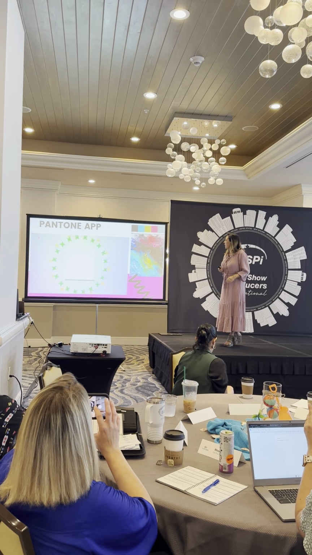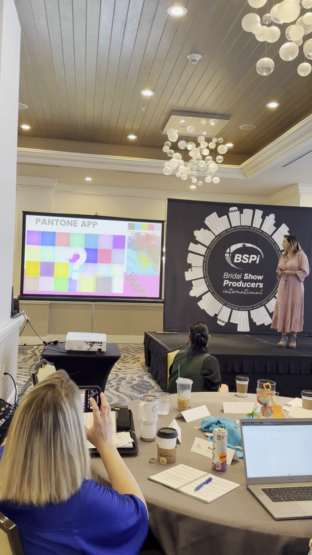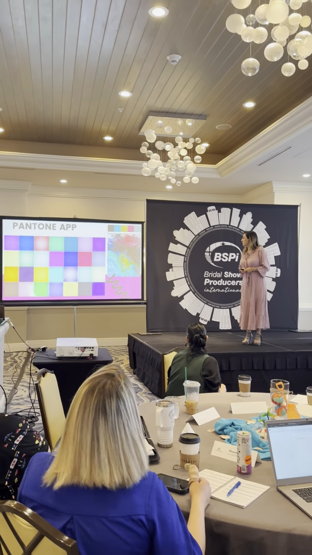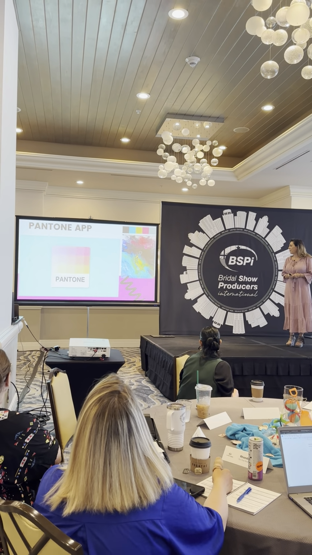Color is essential. It's the one part of any design that can really make it pop. There's also hundreds of them out there. How could you possibly choose? Wouldn't it be great if you had access and control over any color at any time, right on your phone? With the Pantone Studio app, you can.